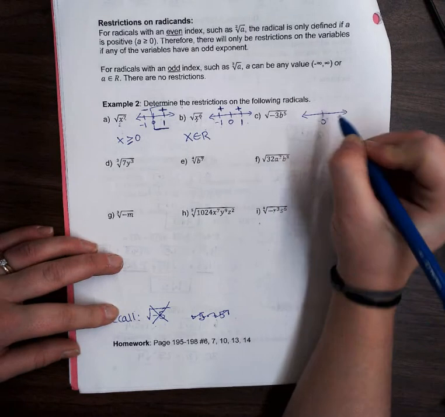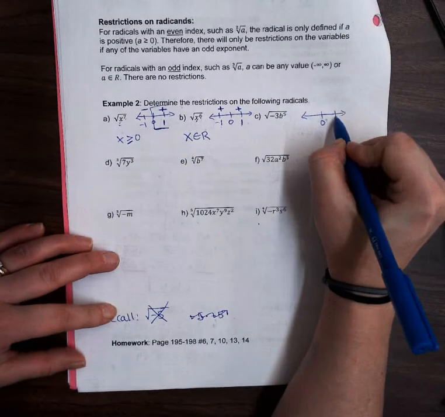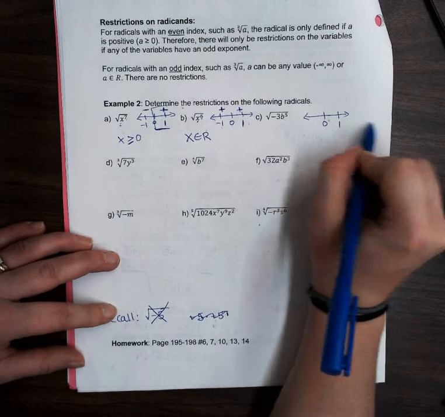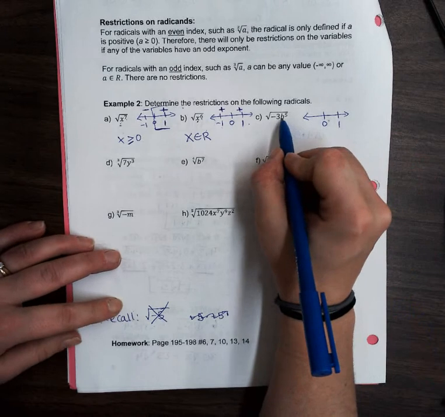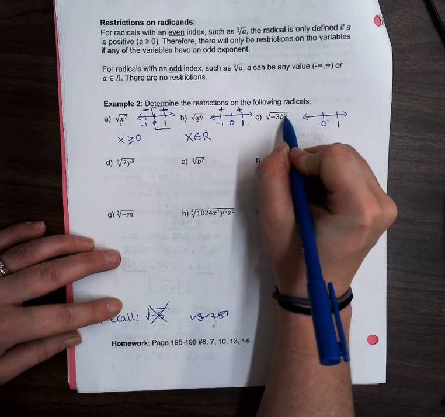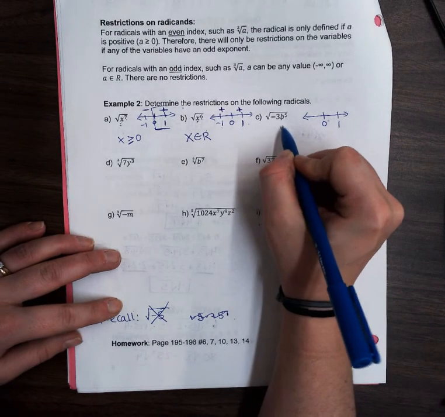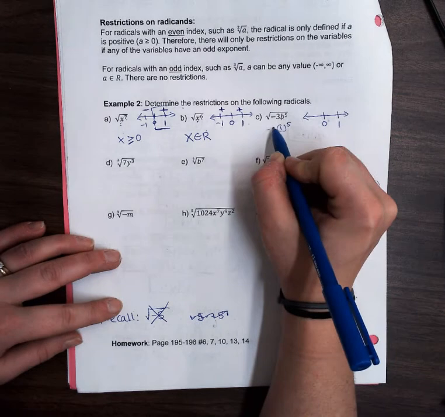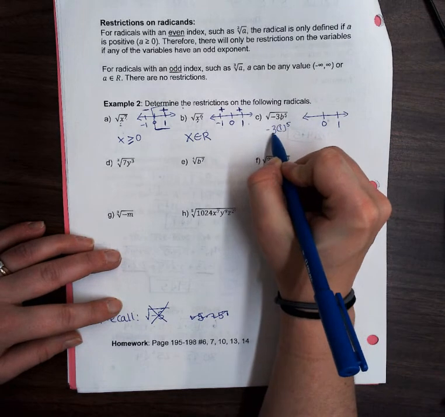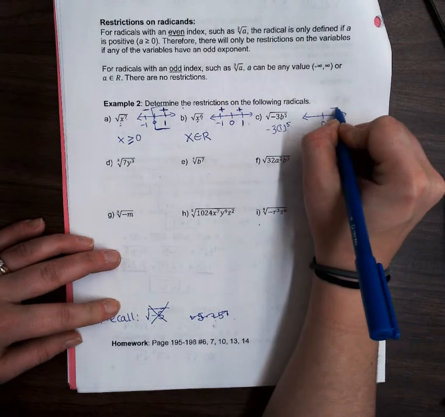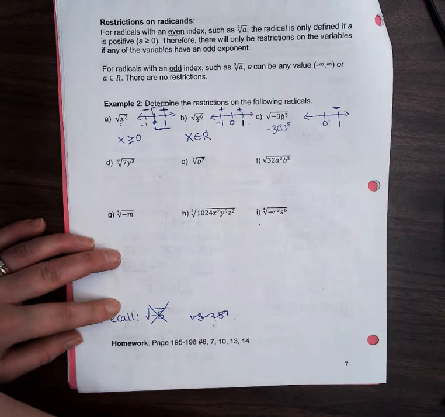So if we take positive 1, and again, it could be any positive number, and we plug it in for b, we get 1 to the power of 5, right? 1 to the power of 5, but it's being multiplied by -3. So actually, now we will get a negative value if we plug in a positive number.